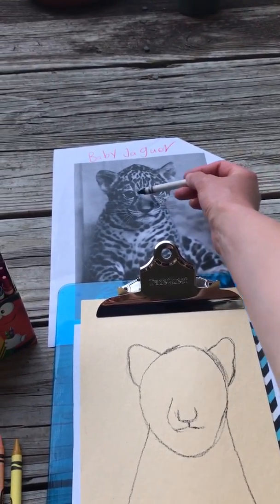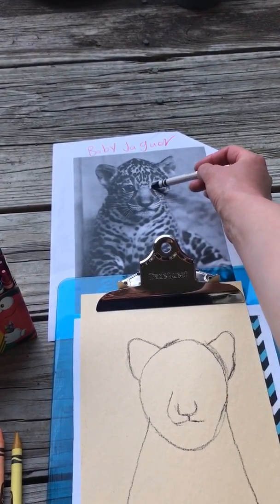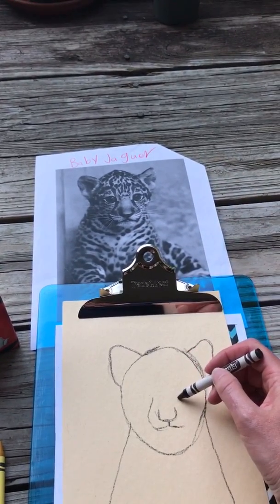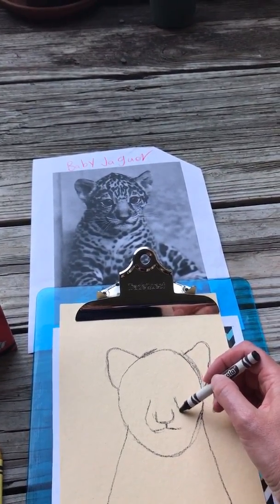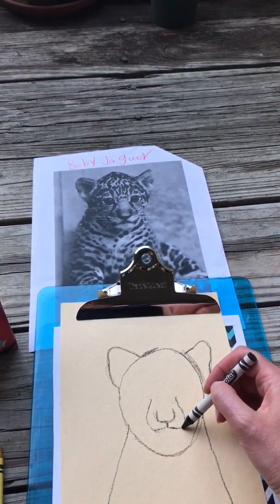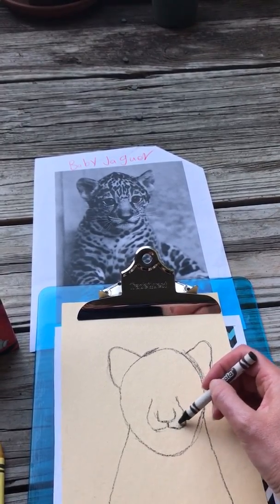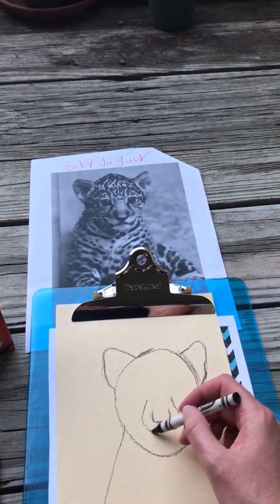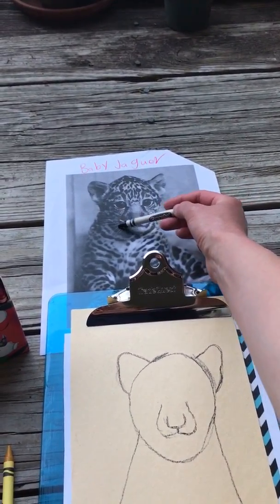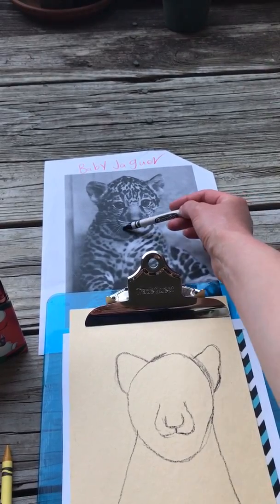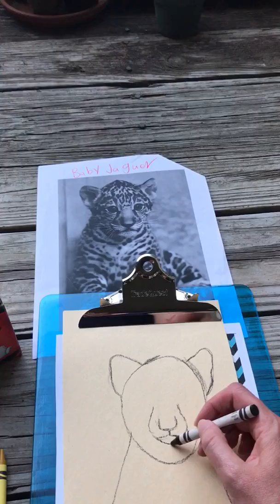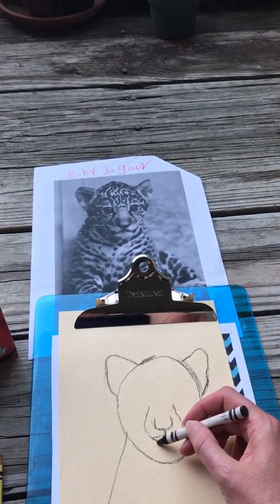So over here we've got this other dark line, and here it goes out a little bit round and back where the whiskers come out of here on this little baby jaguar, this little whisker area. And then down below, I'd say that's like a little arc, curved line. Just connect that right there.